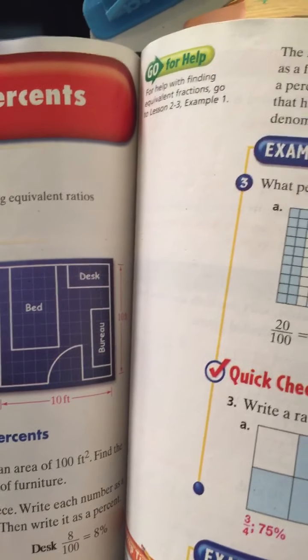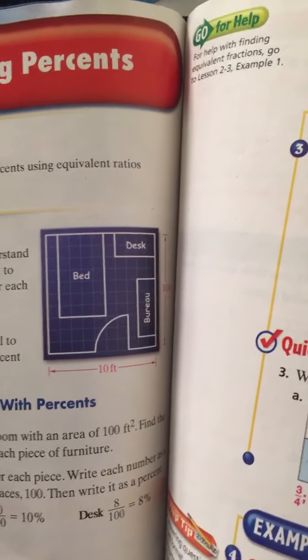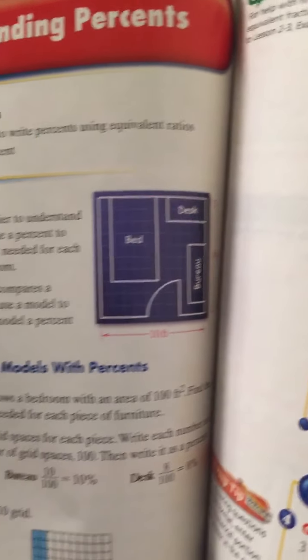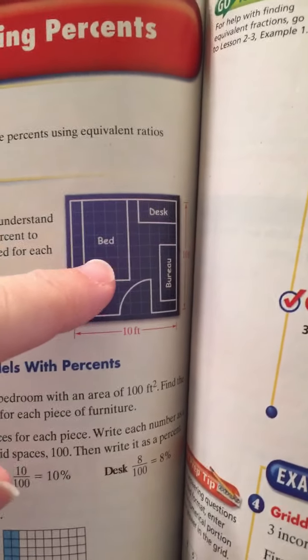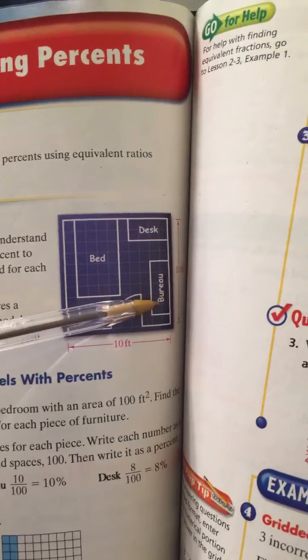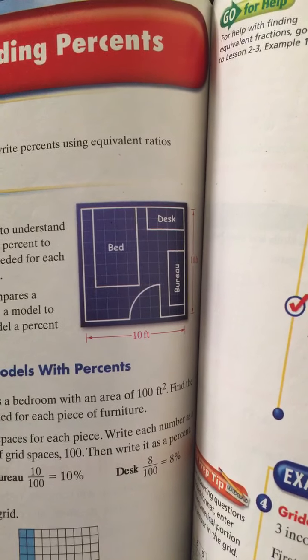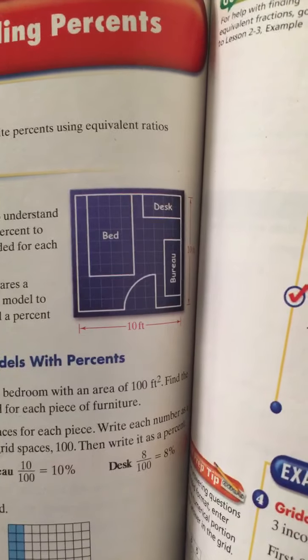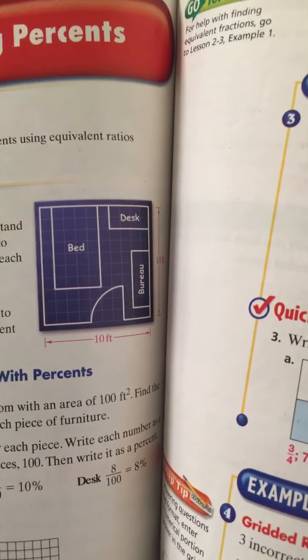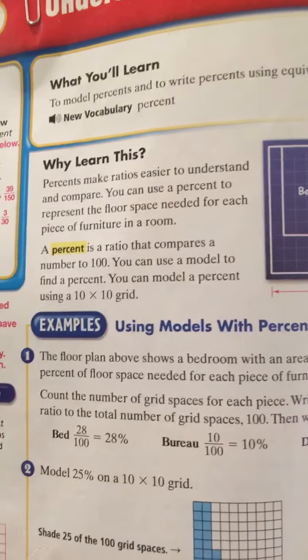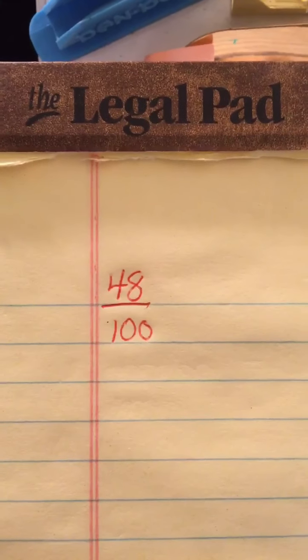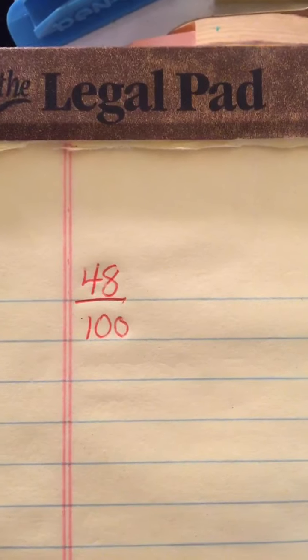Let's see, 28 plus 10 plus 8, you should come up with 46. So the bed, the desk, and the bureau, total, they take up 46 squares out of the 100. So you could write that as a ratio, 46 out of 100, like so. That's how much of the room is being used.